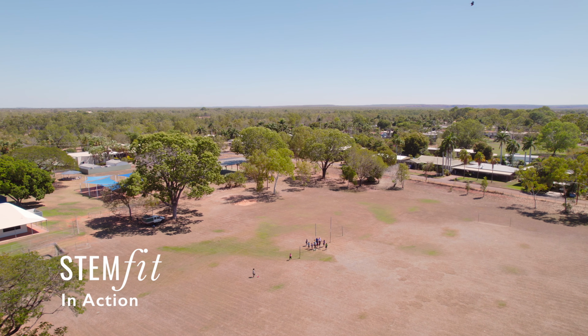A typical STEMfit lesson will be PE activity. So the children think they're going out to do PE, which they are. Might do a throwing activity where we get them to throw tennis balls. We have a radar gun to measure the speed. We have an inclinometer to measure the angle at which they throw. And we have a distance measurer, an electronic one, so very quickly work out how far they've thrown the ball.